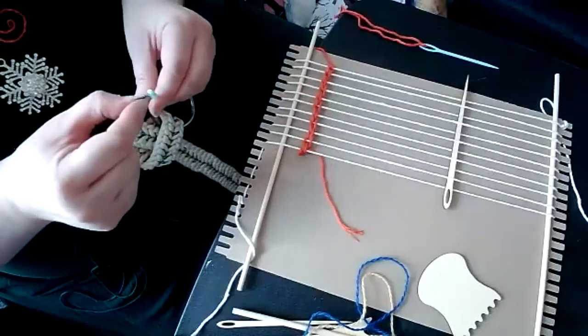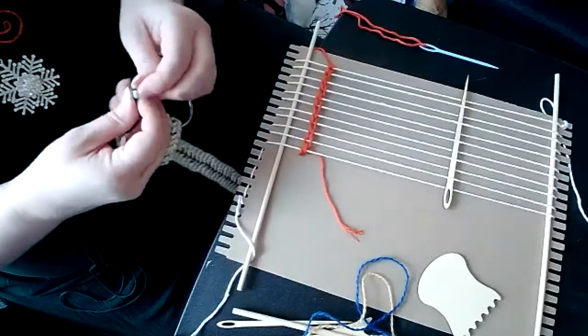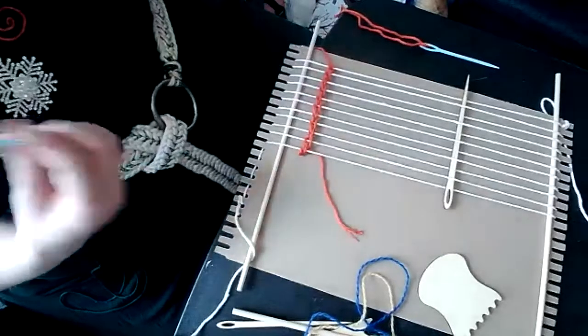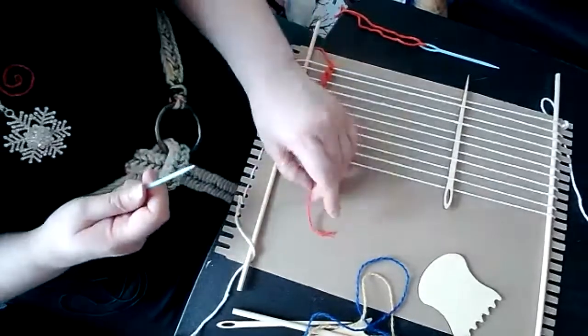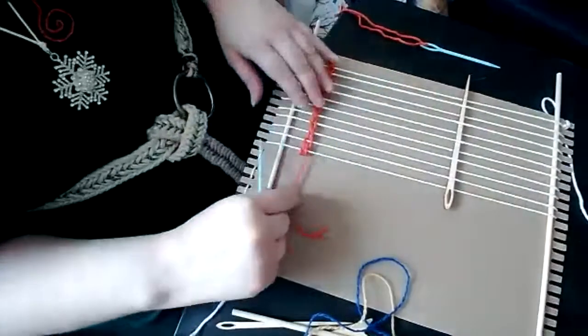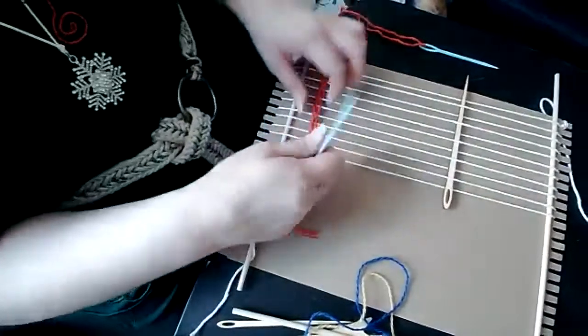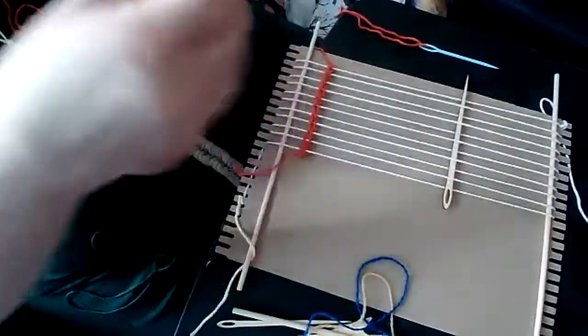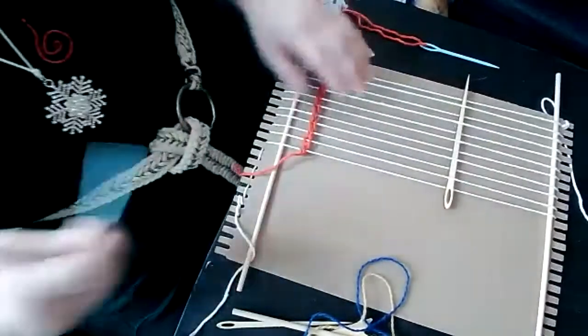Now I'm going to start it on the edge. You can actually start a thread in the middle, but I would recommend not trying that when you're just starting out. There are some tutorials online for how to add a thread. Or if you get to that point and want to do that, just let me know and I'll show you how. But we're going to start with the simple things today.